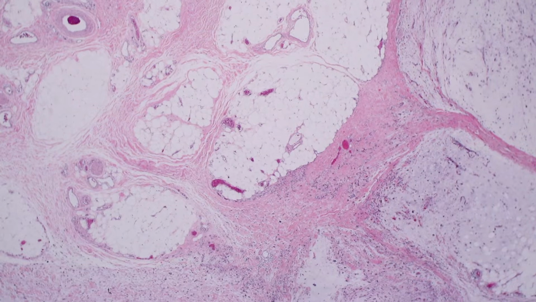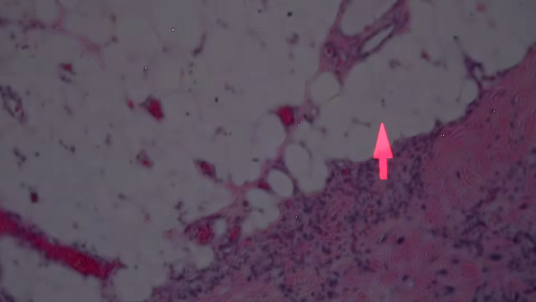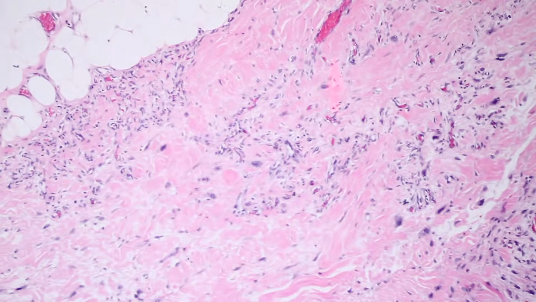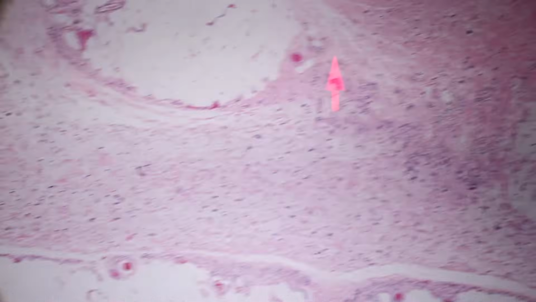All right, and look what's happening here. You can see the septa is very widened. Here's one fat lobule, here's another one, and look, here is fibrous tissue expanding that septum, and look closer though. Ugly hyperchromatic tumor cells are in the middle there. They're infiltrating between the fat, and look where they're going.